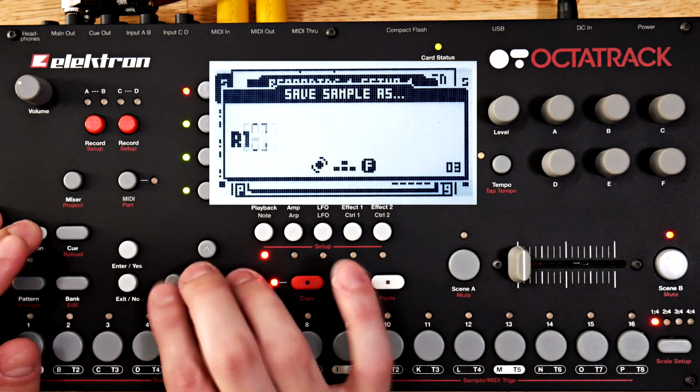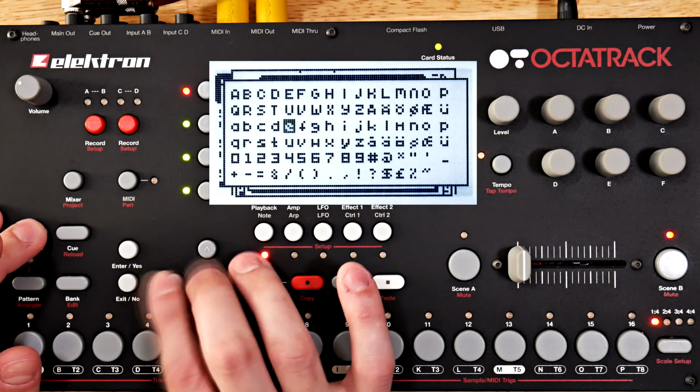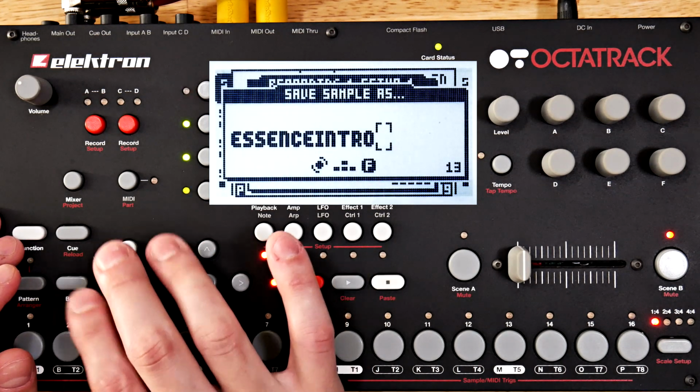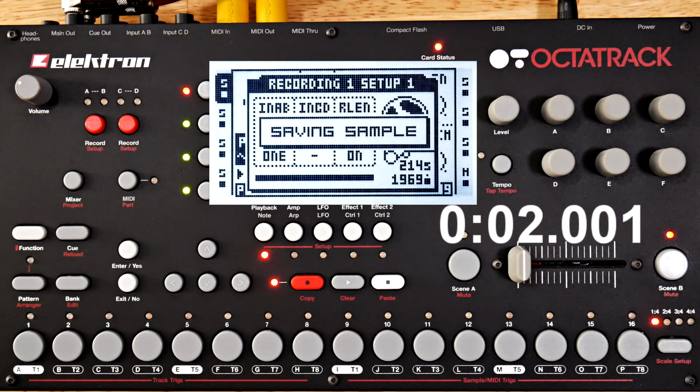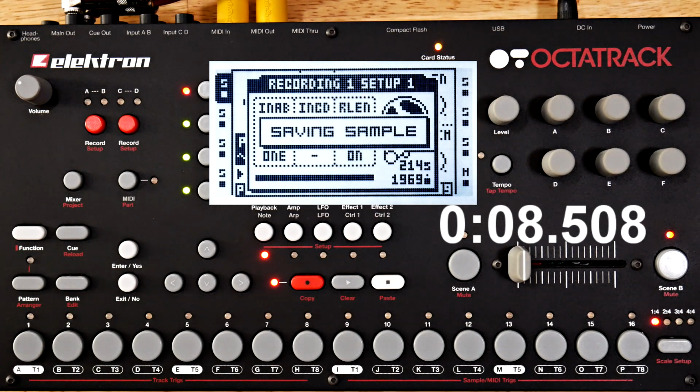Properly naming samples is always a bit of a challenge, but I don't have to think too hard for this one. Saving longer samples like this to the card takes a moment, so I didn't speed up this footage in order to show how long it takes in real time.